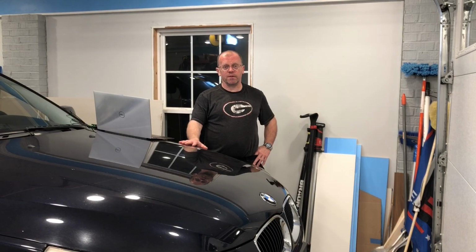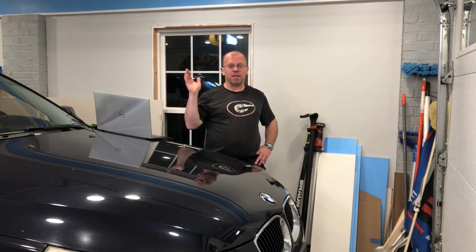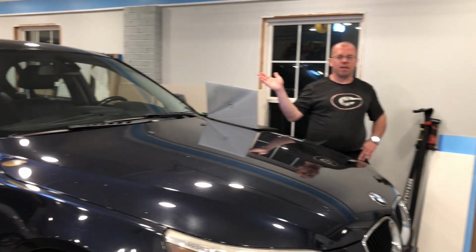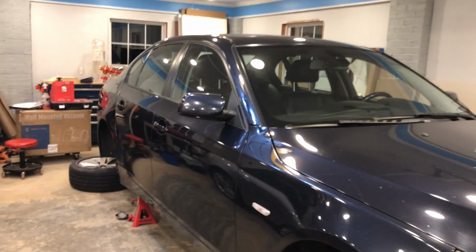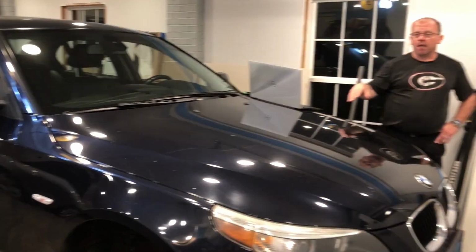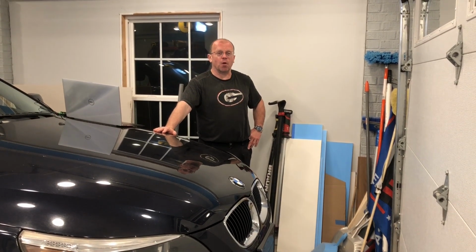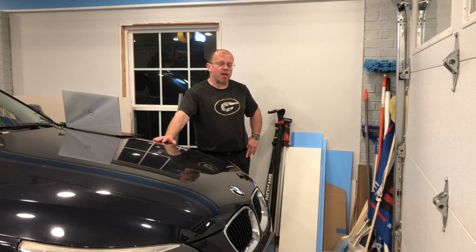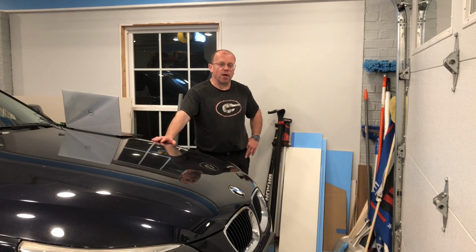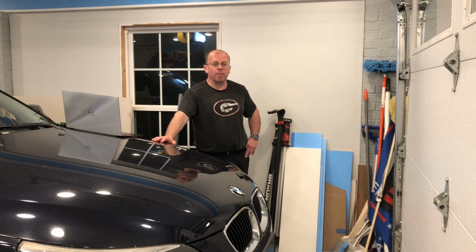If you are a follower of the channel, you might have seen this 2004 BMW E60 545i with a manual transmission. I'm the third owner of this car, and I bought this vehicle a couple years ago. Since then, I rebuilt the engine and performed a lot of maintenance on this vehicle.